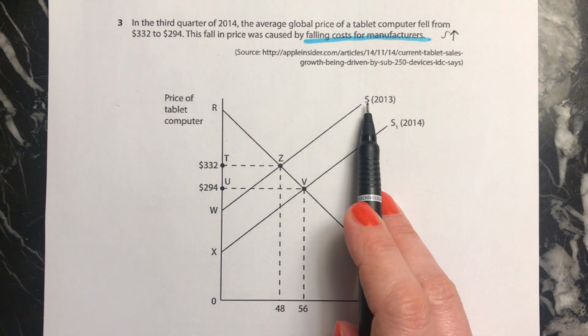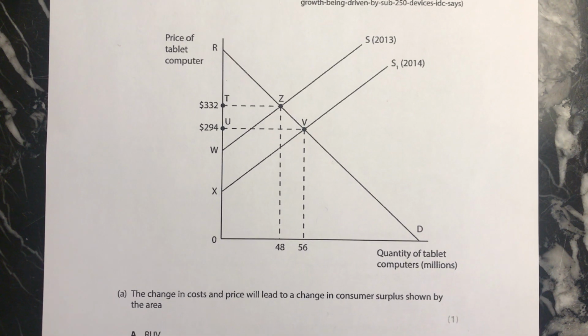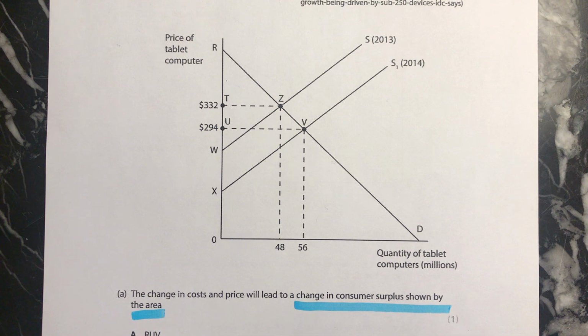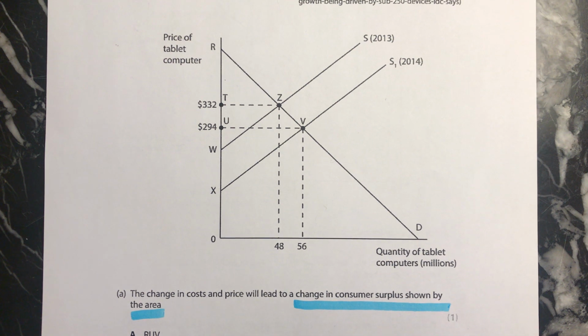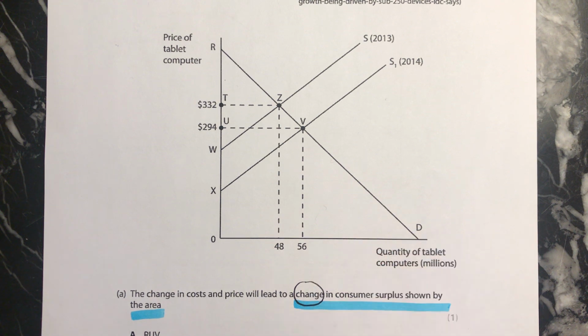The supply curve shifted from S to S1, and the question says the change in costs and price will lead to a change in consumer surplus shown by the area. So we want to know the area of, careful, the change in the consumer surplus. They don't want to know the old consumer surplus or the new consumer surplus. They want to know the change in the consumer surplus.